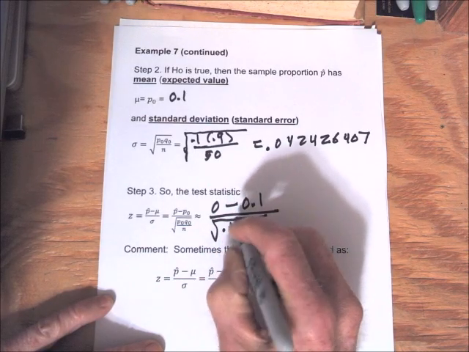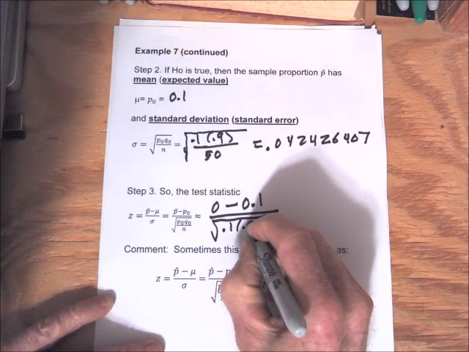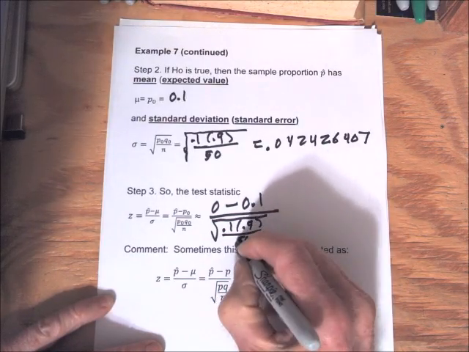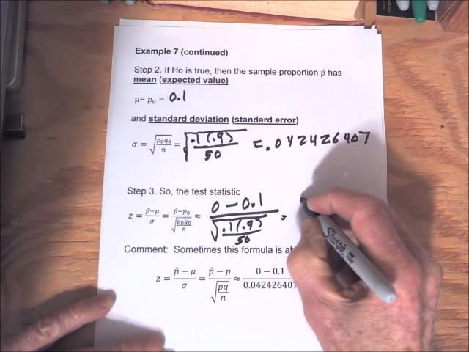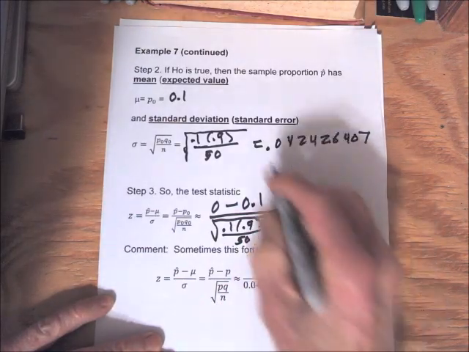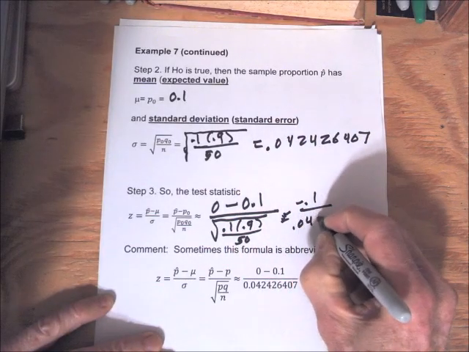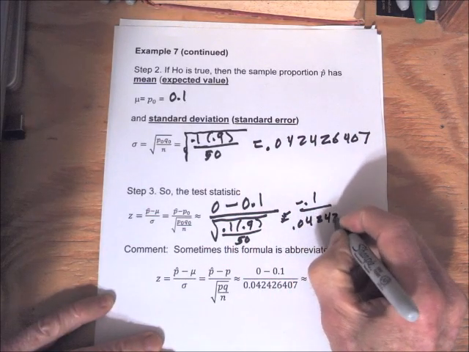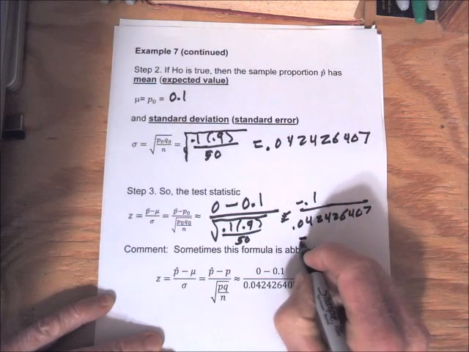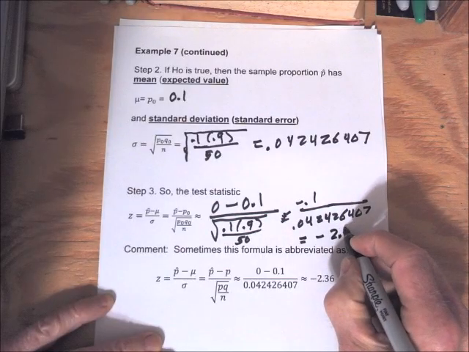We already computed that. Do the subtraction first. It's negative 0.1, divided by 0.042426407, and that comes out to be approximately negative 2.36.